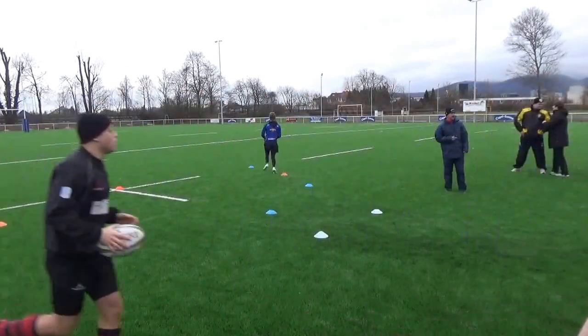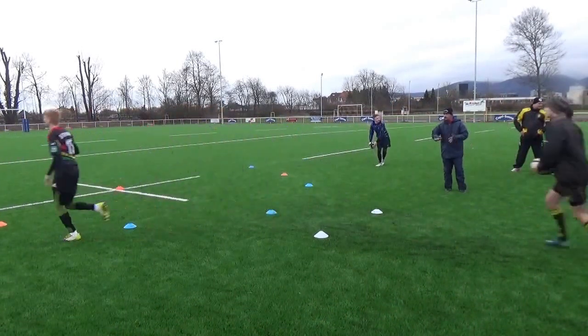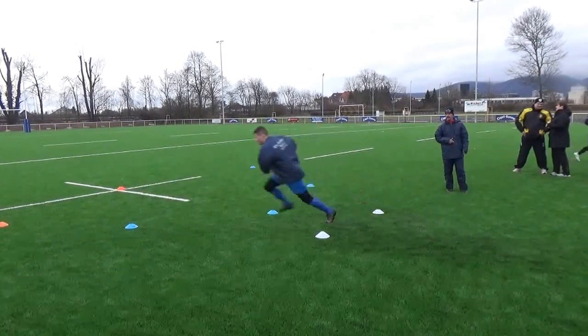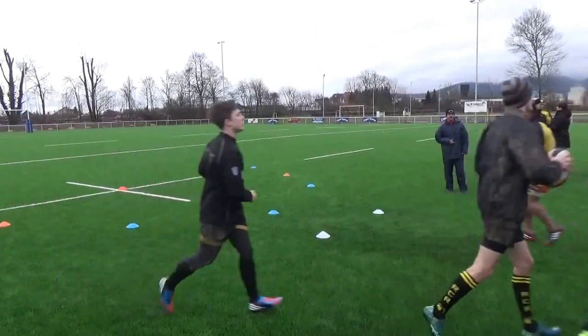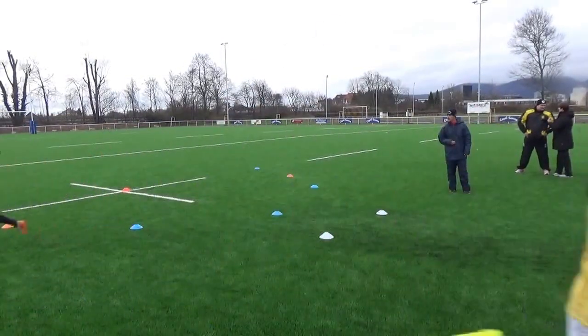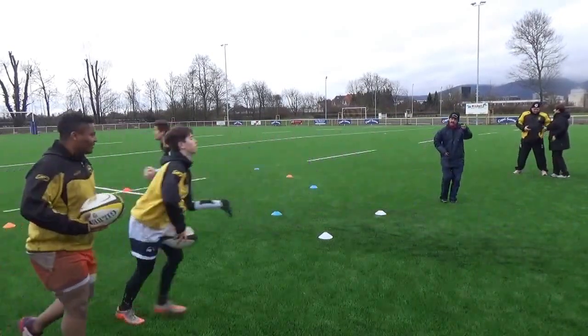Yeah, good stuff. Shoulders. Nah, you're just using your legs. You're not using your upper body. Shoulders. Lazy. Why is the big oak so lazy? Don't be lazy. Step, step and go. Accelerate.